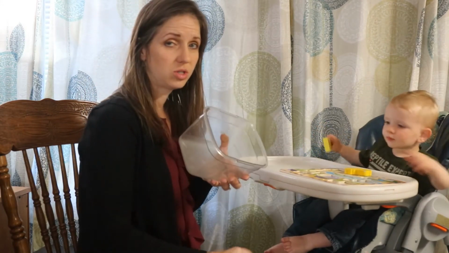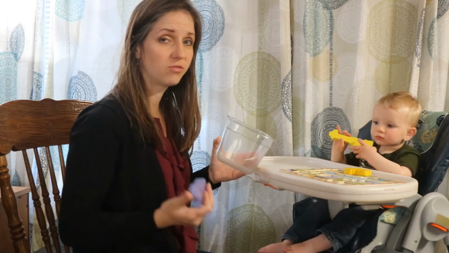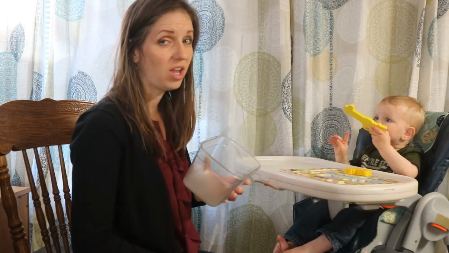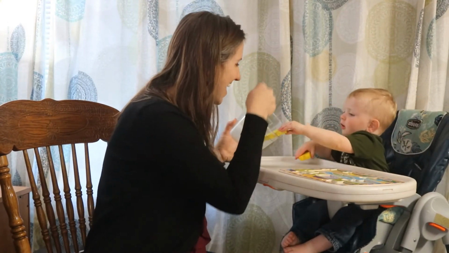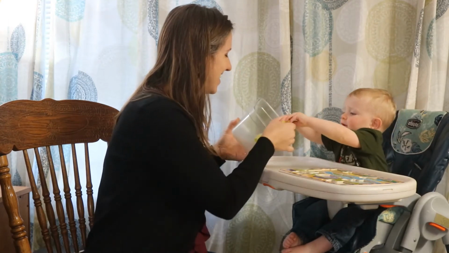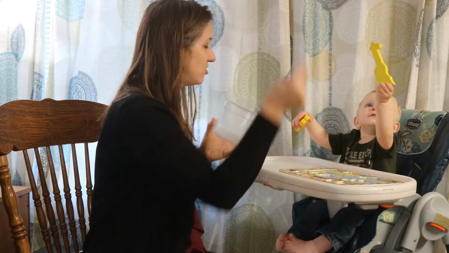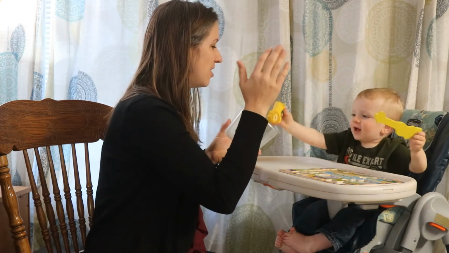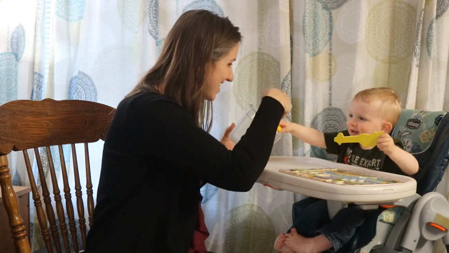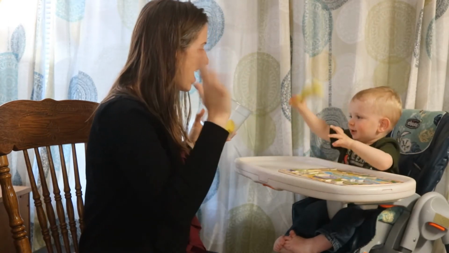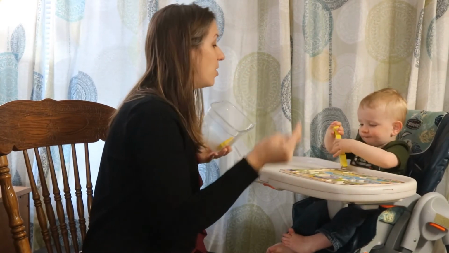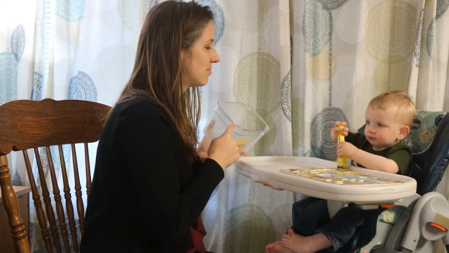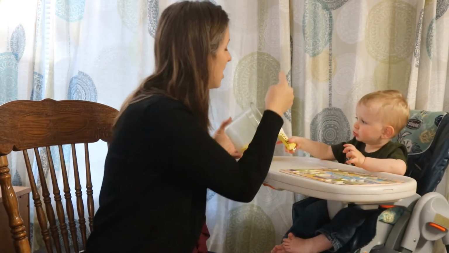We can also use the same bin that we started with for cleaning up. Cleaning up is a great language activity, and believe it or not, you can make it fun. Okay, are you ready? Put it in. In. That's a giraffe. Giraffe in. Bye-bye, giraffe. Bye-bye, lion. Put him in. In. Bye-bye. Put him in. This is not going to be a fast process, but it's important that you keep it fun so that they're motivated.